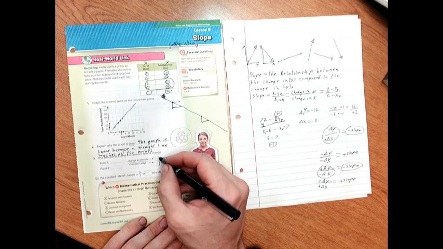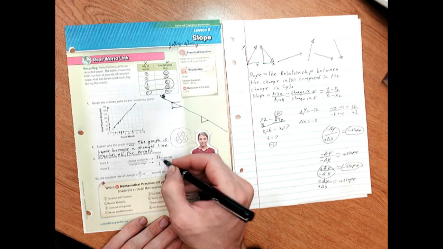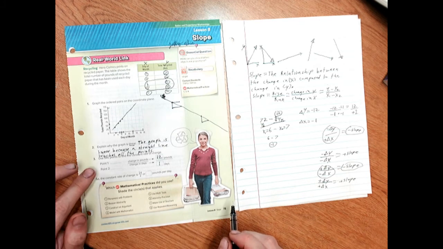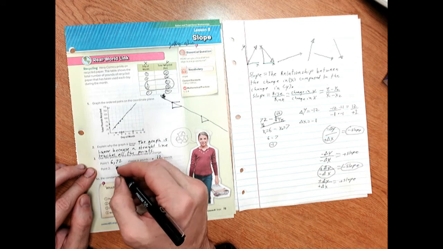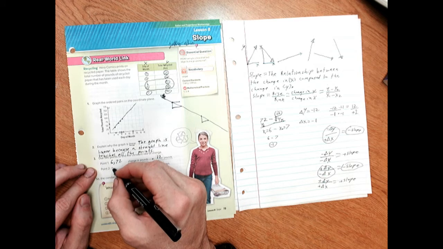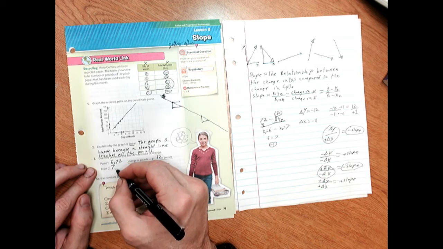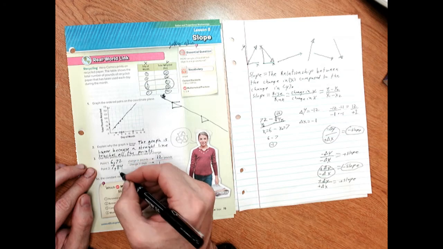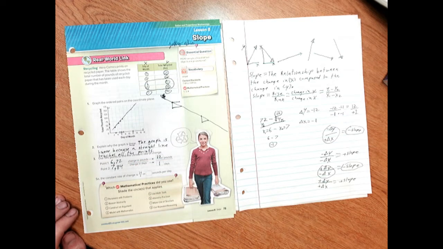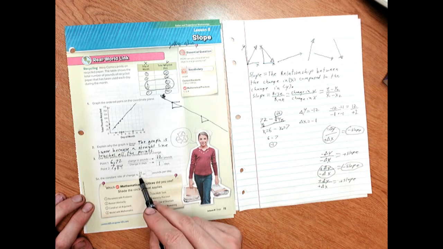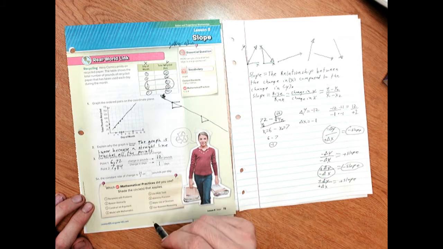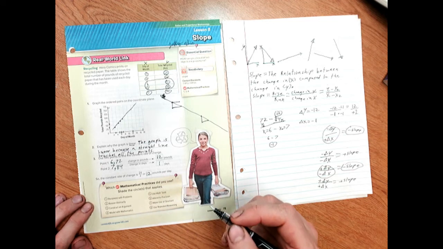Anyway, over here, how many pounds did we change? We changed 1 day, we changed 12 pounds. And what are our points? We chose 6, 72, because remember we always do x and then y. And we did 7, 84. Those are our ordered pairs. So, constant rate of change is, they pick different points. They got 24 over 2. But for us, it is 12 pounds per day.